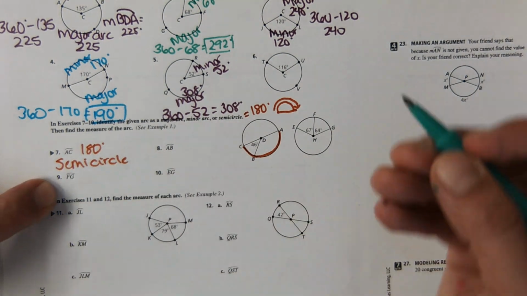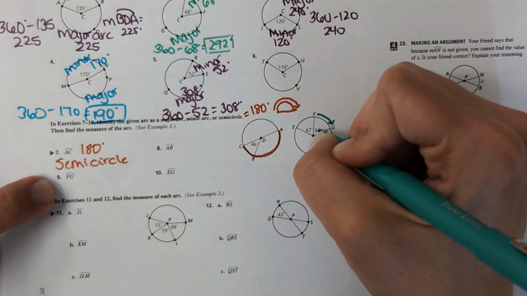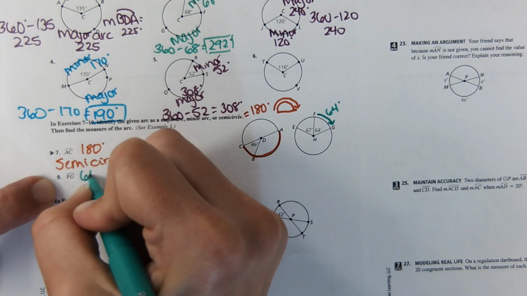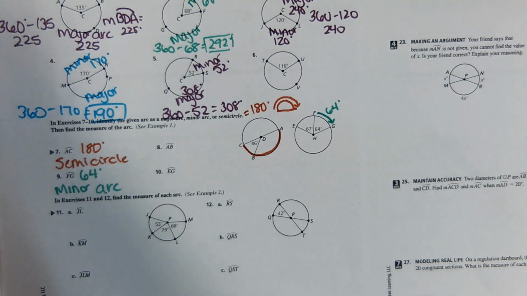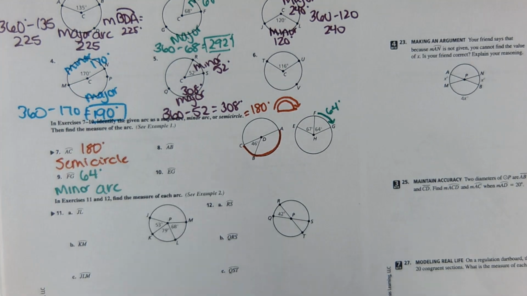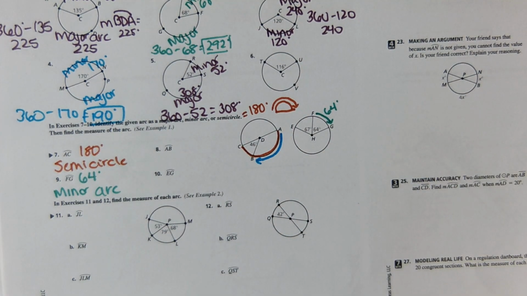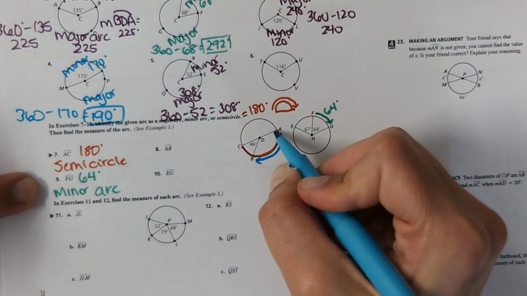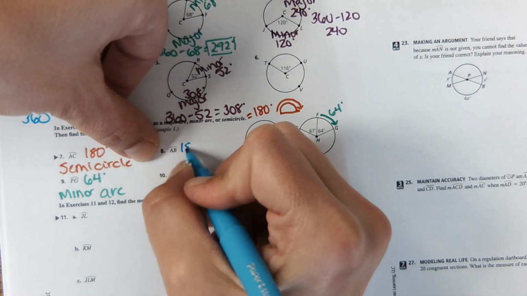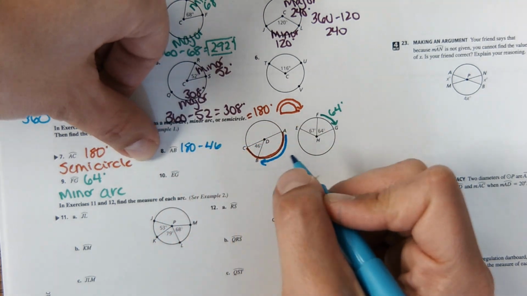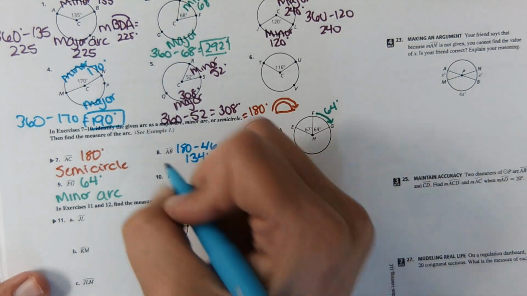Okay, and then the next one, it says FG. Okay, so F to G, this is 64, then the arc here would be 64. So we got 64 degrees, and it's less than 180, so it's a minor arc. AB, so from here to here, for this, let's see, so the brown part is 180 degrees. So to find just this blue part, we can do 180 minus 46 and get just the blue part. So 180 minus 46 is 134 degrees. And again, it's less than 180, so it's a minor arc.